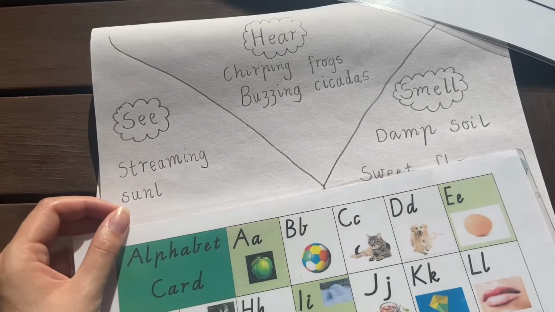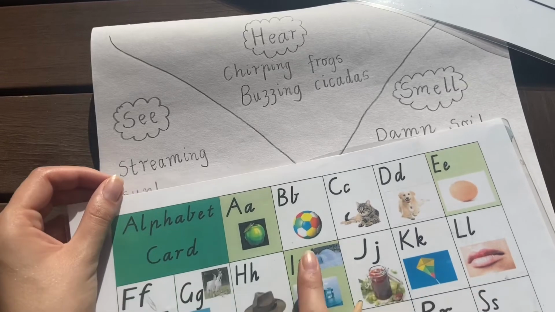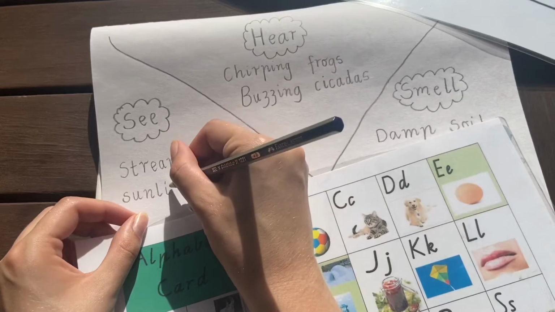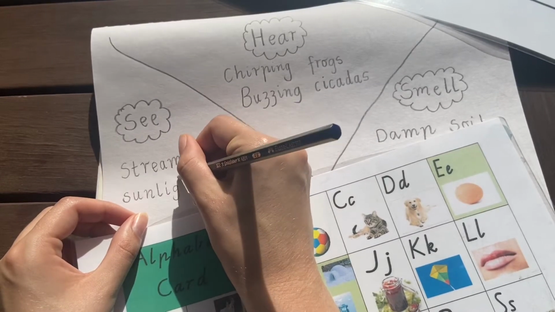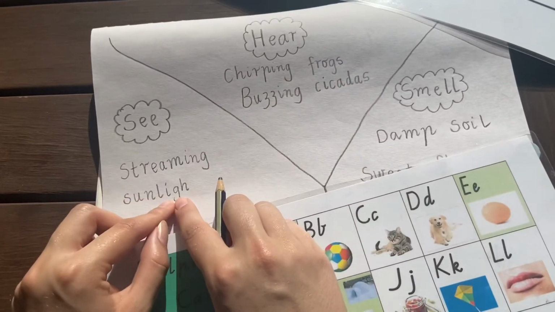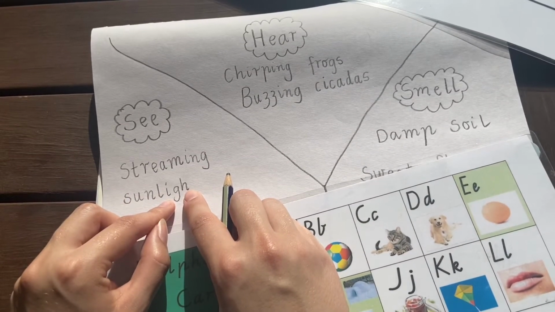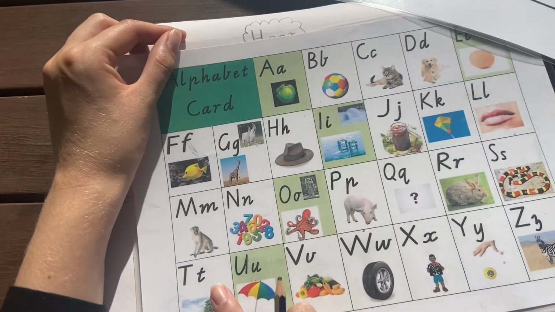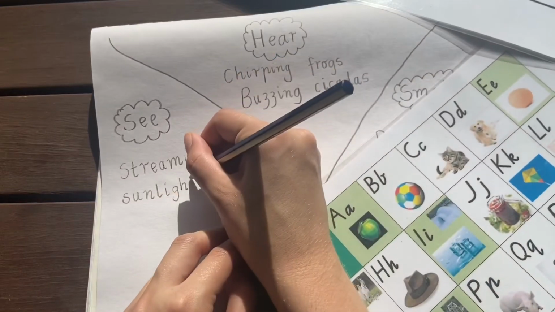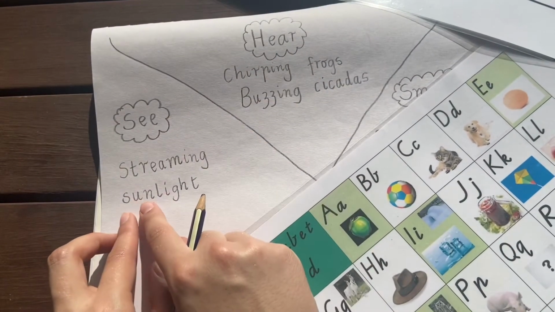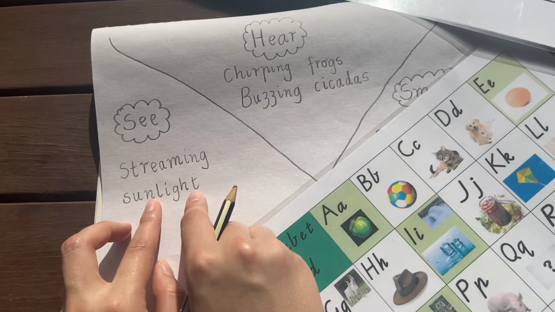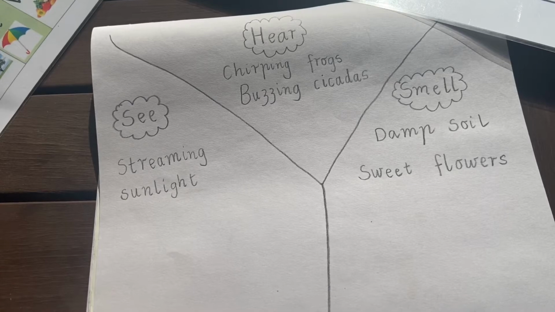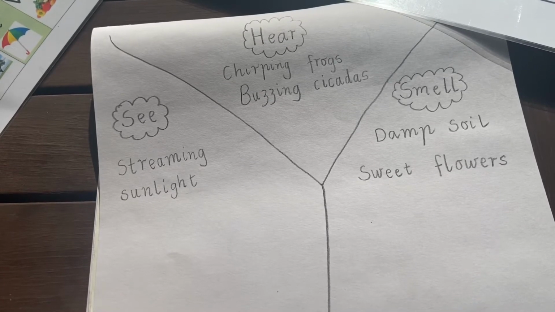Sunlight. Can you hear the I? This sound, it, is I, G, and a H. You can't hear the G or the H, but can you hear the last sound? I, T. Sun, light. Streaming sunlight. I'm also going to write that I can see my blue butterfly from my drawing.